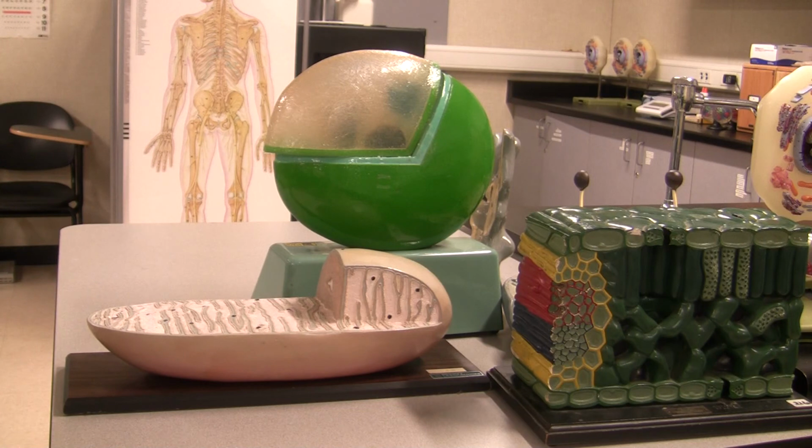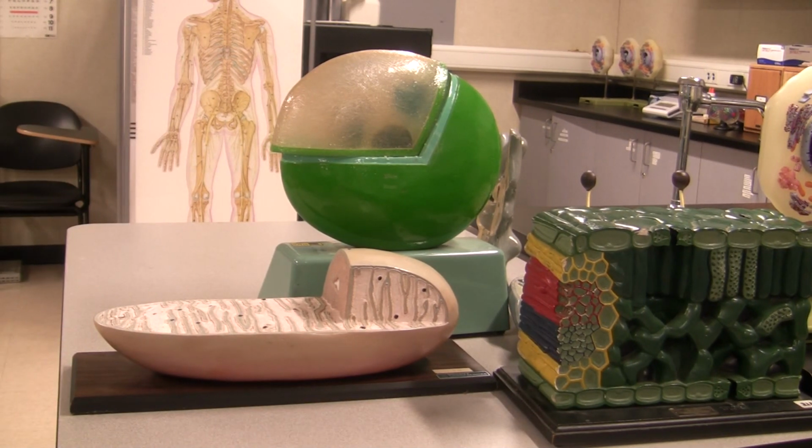That's all I have for parts of cells, cell anatomy. All right.